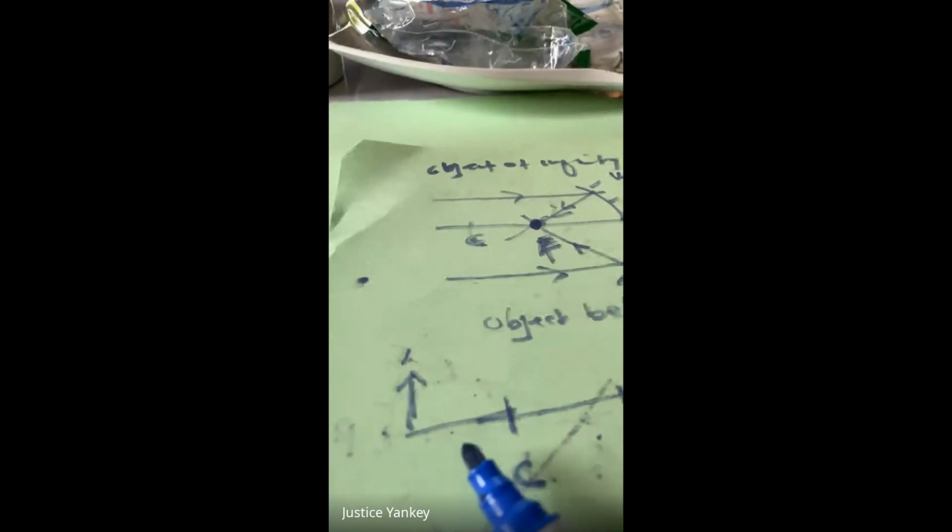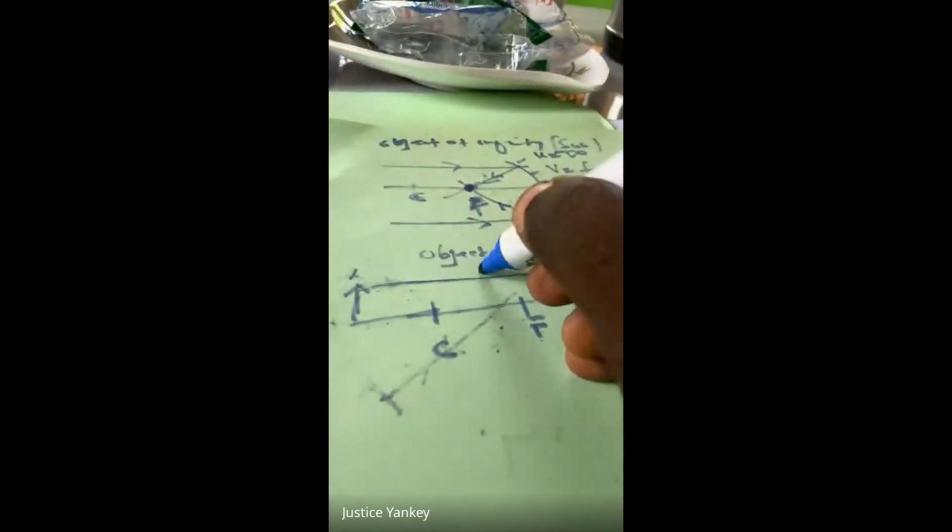We are going to use those rays that we discussed to construct the image. So first, there will be a ray from the head of the object parallel to the principal axis, as I've shown. And we know that this is a parallel ray. After reflection, it will pass through the focus. So it will go this way. Then we also know that a ray that passes through the focus will be reflected parallel.